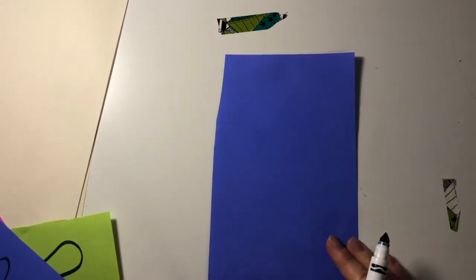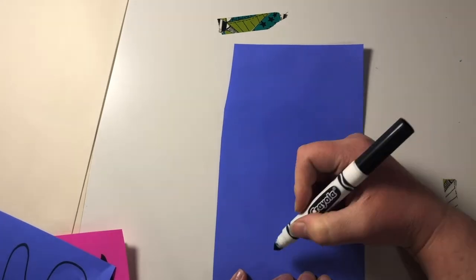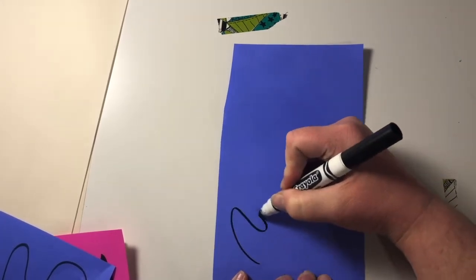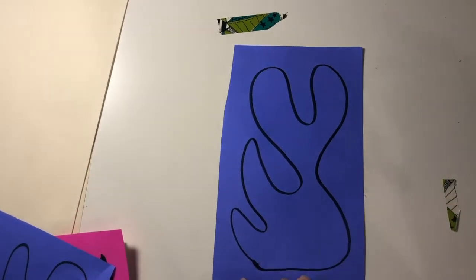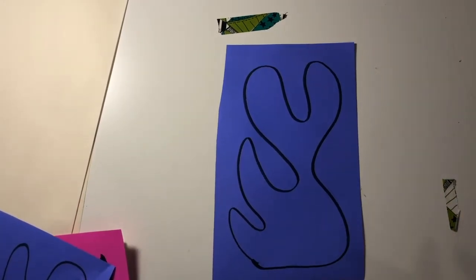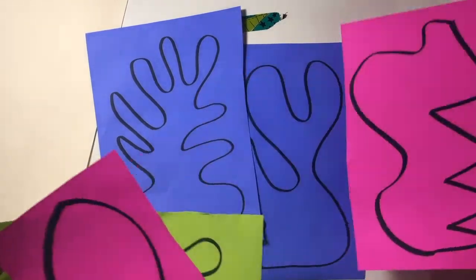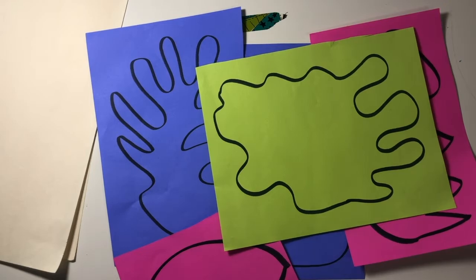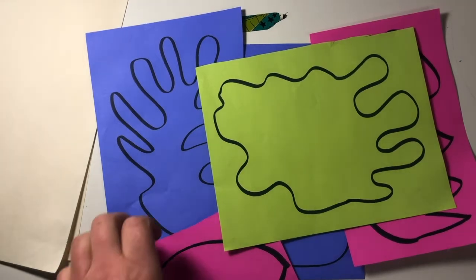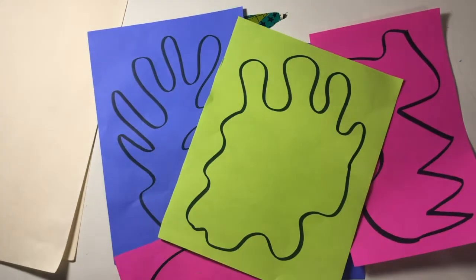So I want you to draw at least 5 organic shapes before you start cutting. Draw them nice and big. And it's very easy, no rules. Now, once you have a bunch of these, I want you to cut them out.